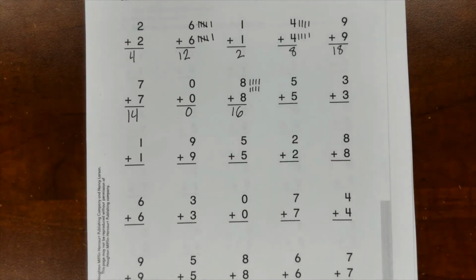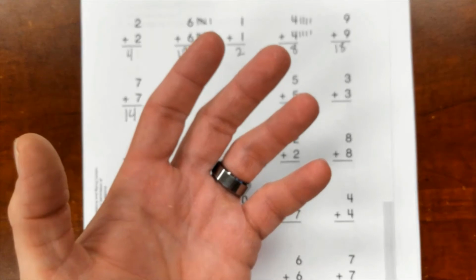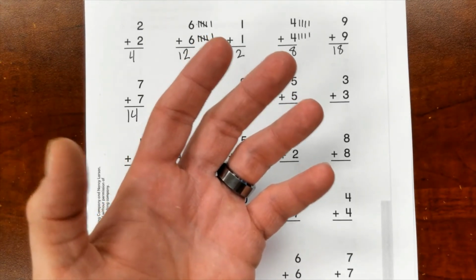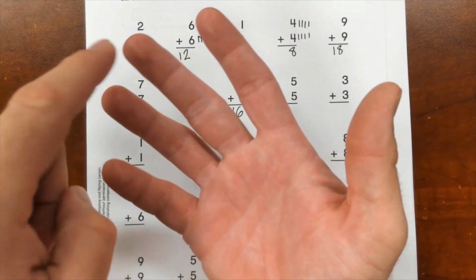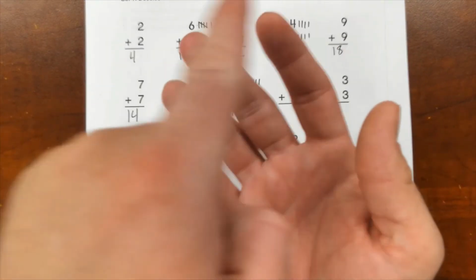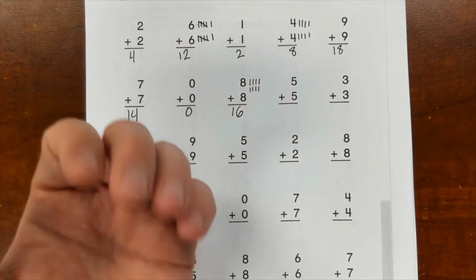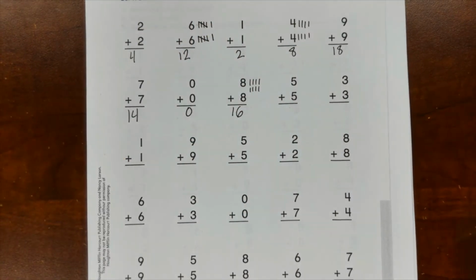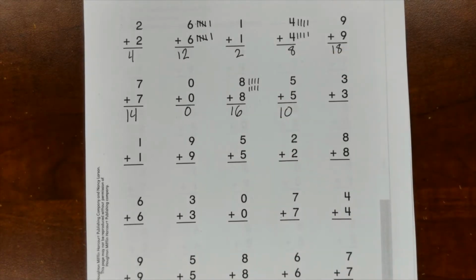Check this out, guys. On this hand, boom, 5 fingers. Let's go ahead and count this just to make sure. 1, 2, 3, 4, 5. Boom, 5 fingers. How many fingers over here? 1, 2, 3, 4, 5. So let's count them all together. 1, 2, 3, 4, 5, 6, 7, 8, 9, 10. So 5 plus 5 is 10. Boom, baby. Fantastic work.